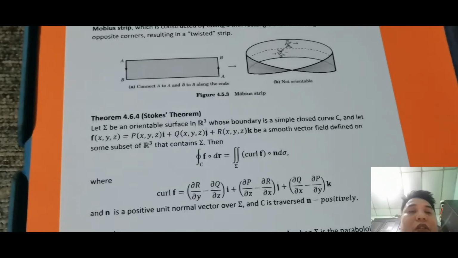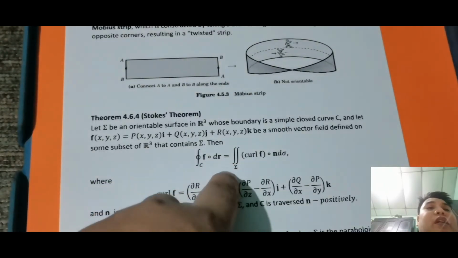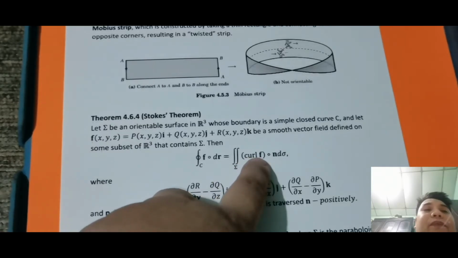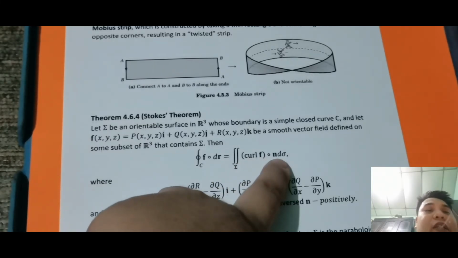So, ang tawag naman dito is kung sa closed curve. So, again, ang closed curve dapat siya na F dot dr. So, closed surface actually dito. So, closed surface or closed curve, pwede rin naman. So, F dot dr. So, that is simply equal to the double integral along the region, along the surface sigma, of curl F dot N d sigma.